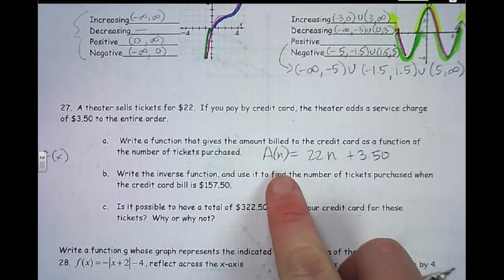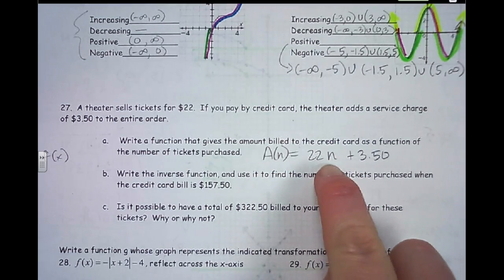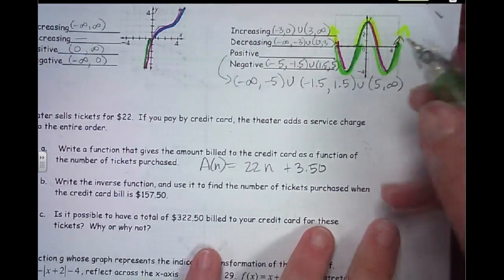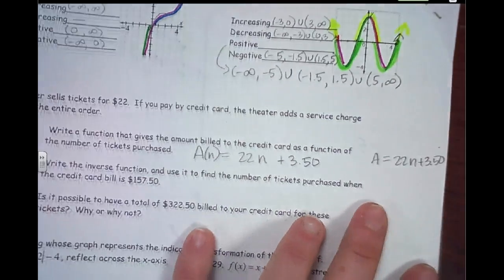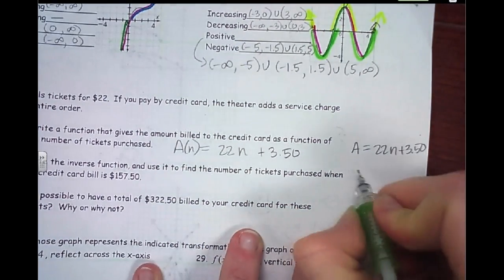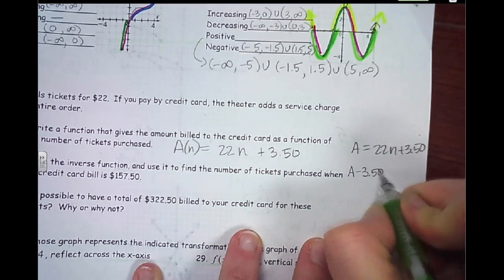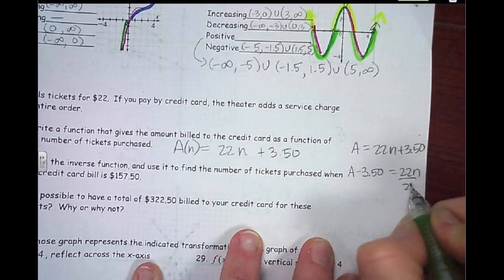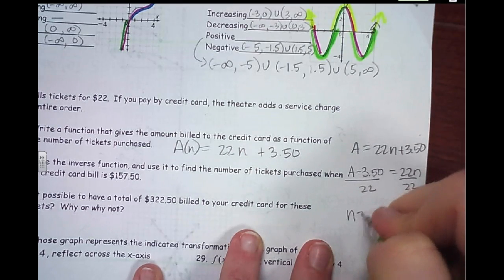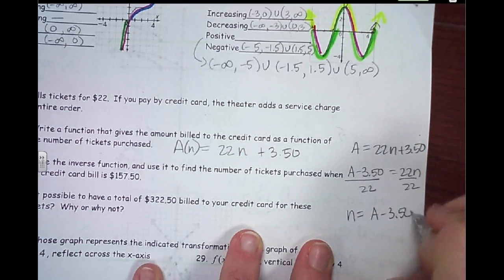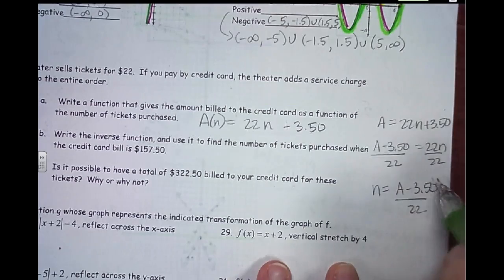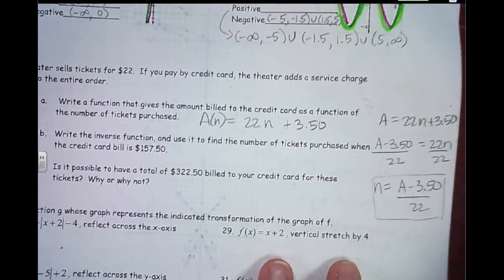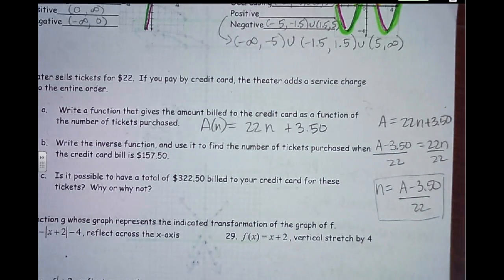Okay, so it's a real world situation, which means really I'm just going to solve for this variable right here. Okay, so over here, I'm going to use just a for now. And I'm going to just solve for n. So I'm going to subtract $3.50. And then divide by 22. So n equals a minus $3.50 divided by 22. Okay, so it says write the inverse function. This is the inverse function. Then it says use it to find the number of tickets purchased when the credit card bill is $157.50.